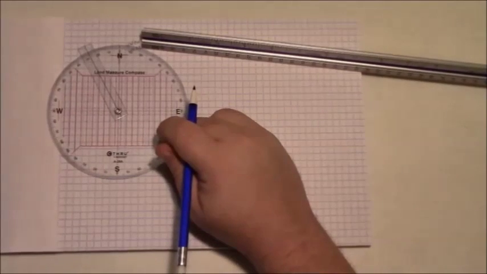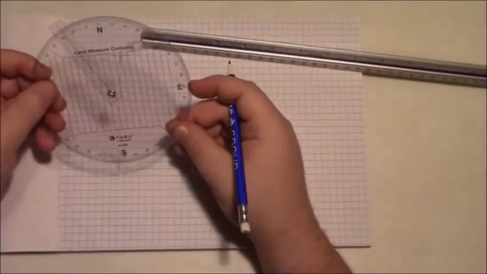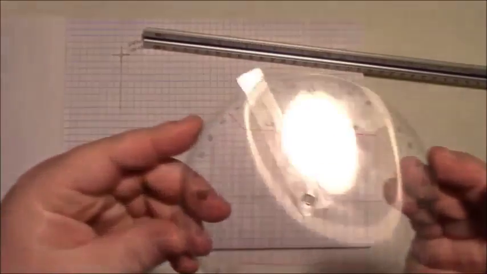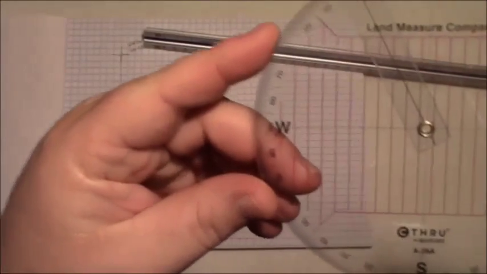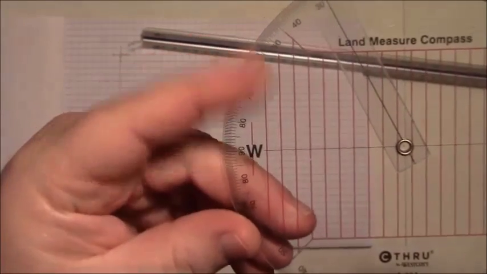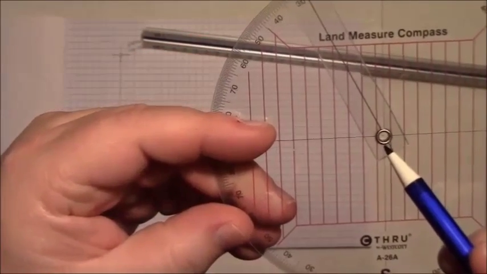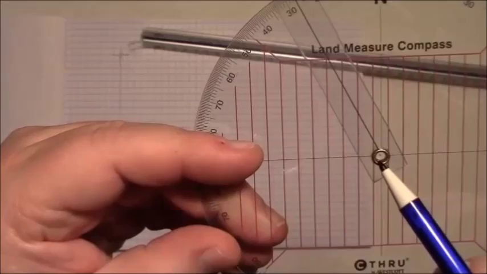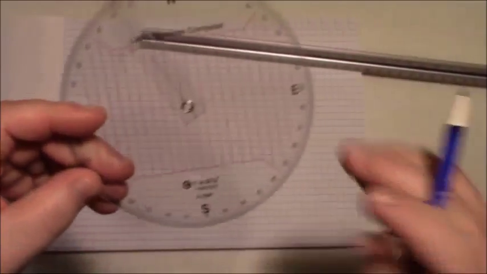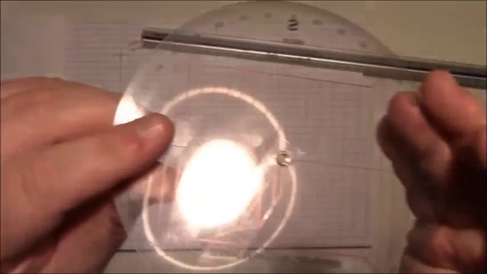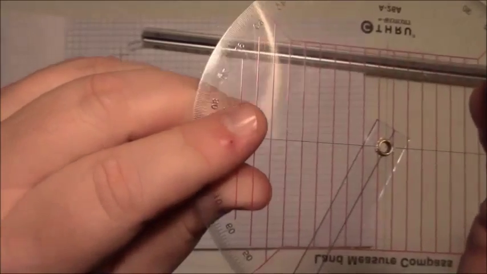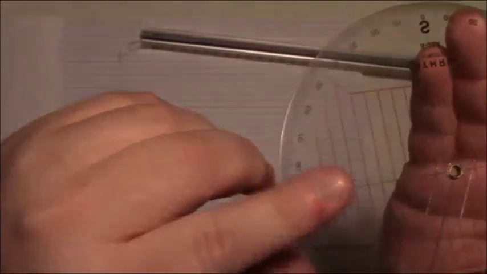So we have that. Another thing I did, I don't know if you guys can see this, but I put a piece of tape in there and I put a dot so that I can tell where the center of it is. Maybe it's easier that way. The light has a glare on it.